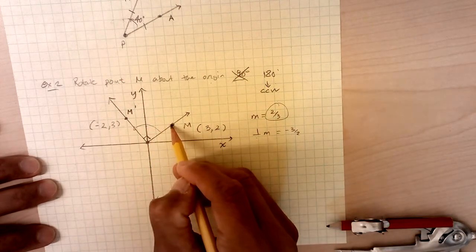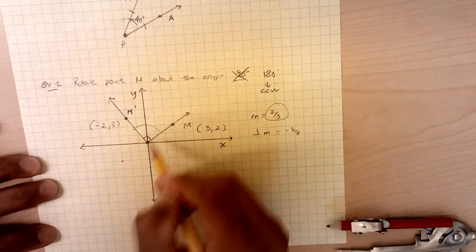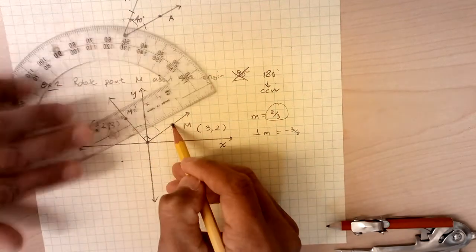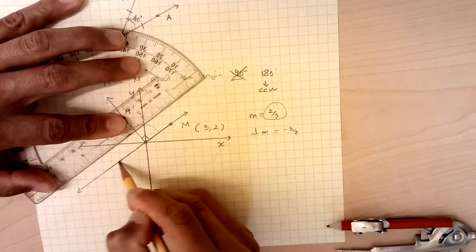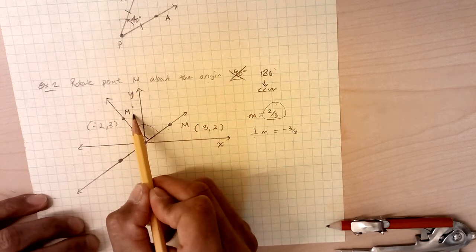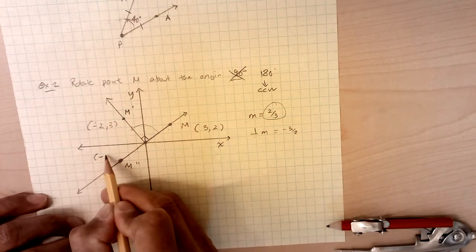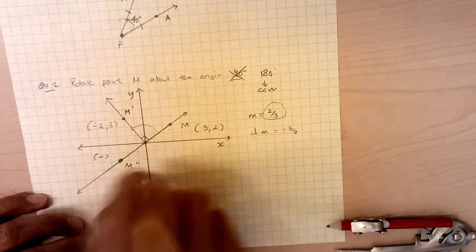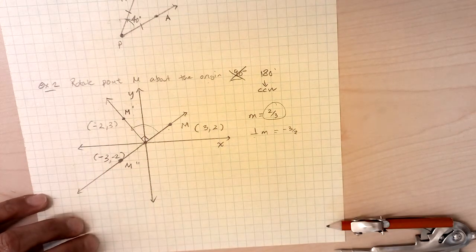The slope here was up 2, right 3. So I can go down 2, left 3 and figure out exactly where the rotated point would be. Instead of making it M prime, I'm going to make this M double prime. The coordinates there would be (-3, -2).